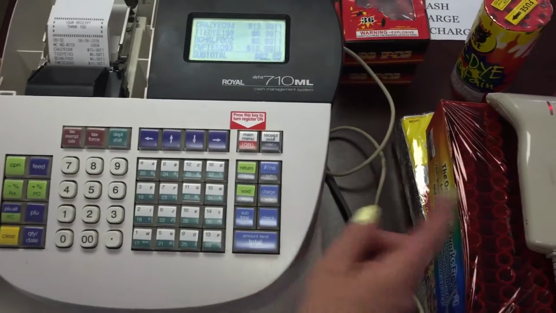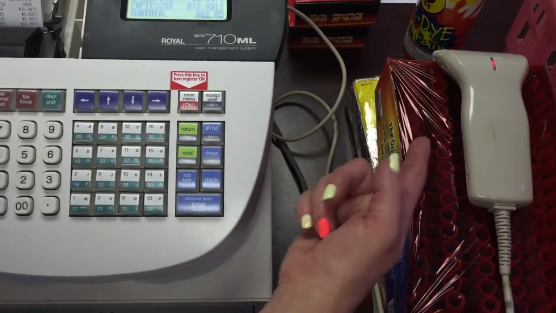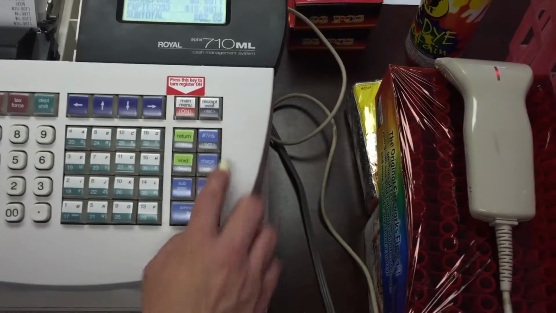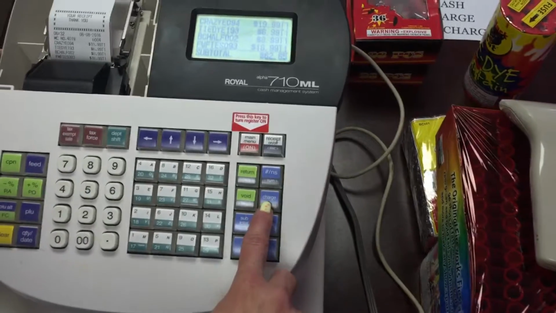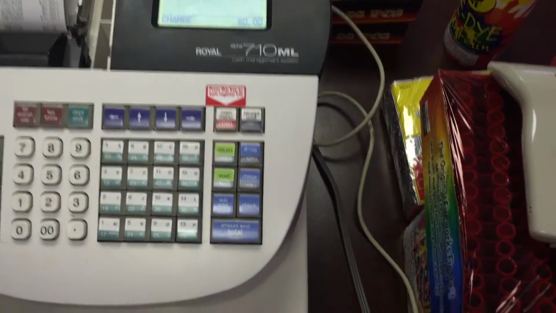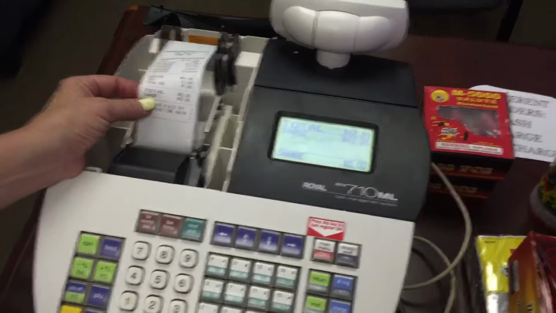If it does go through and prints out the receipt, then while it's printing out the customer's receipt, you can go ahead and hit the charge button, which is right there. And then that will show up on your register as if that was a charge.